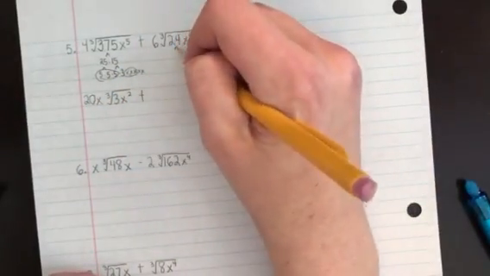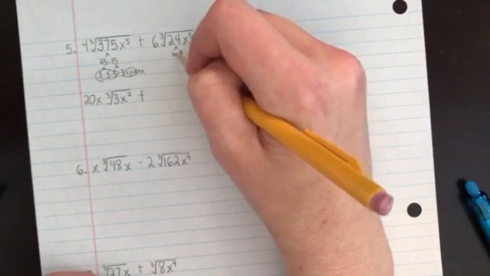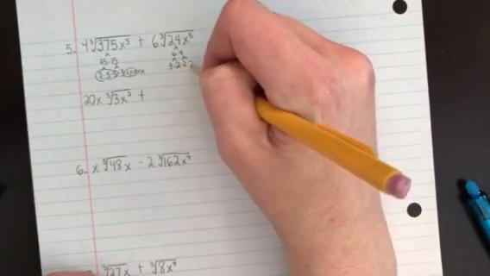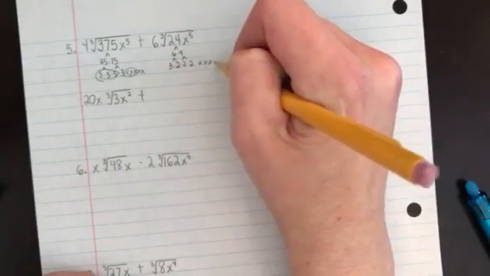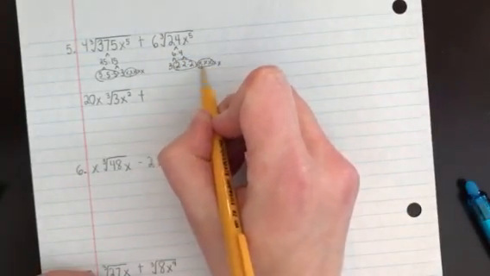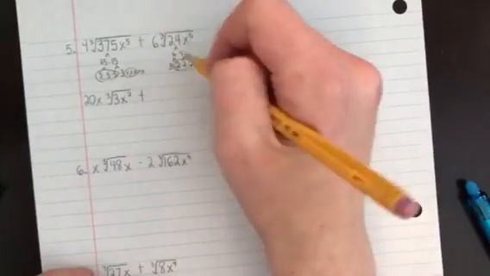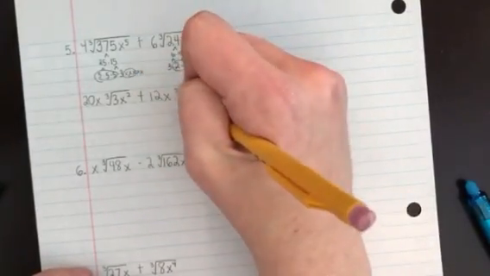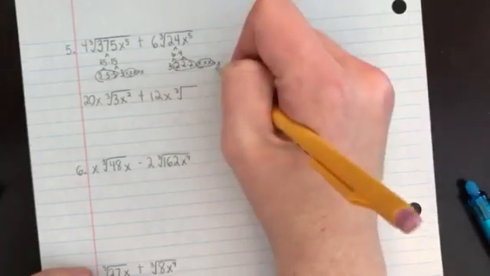Plus, well, let's see what we get here. 24 is 6 times 4. And then 6 is 3 times 2. 4 is 2 times 2. I've got 1, 2, 3, 4, 5 x's. Set of 3 2's, set of 3 x's. So 6 times 2 is 12. And then x. And then cube root of 3x squared.